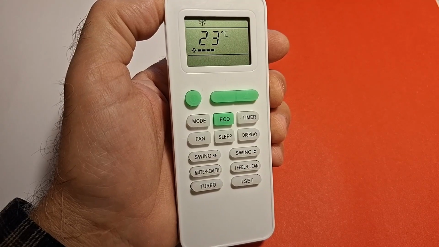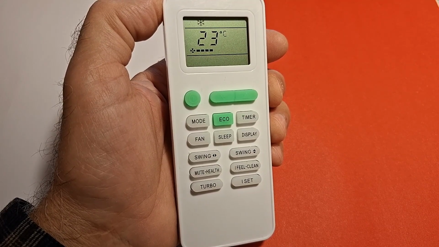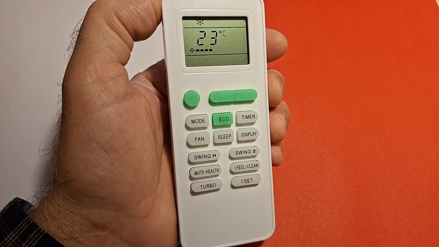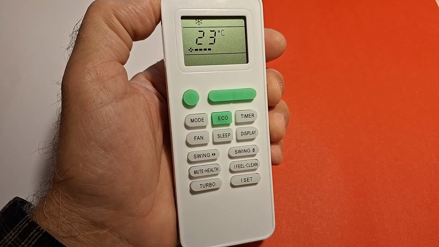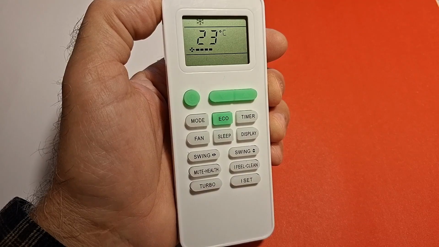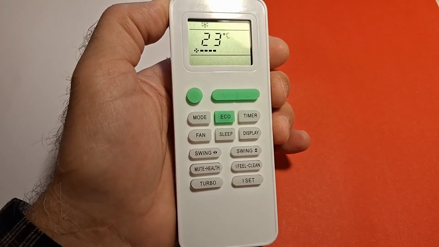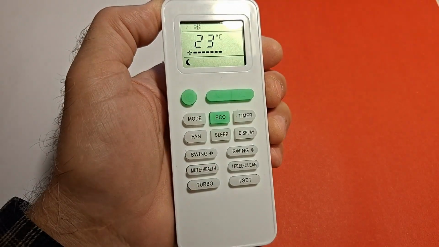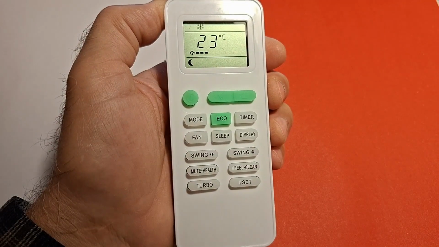Sometimes users set the temperature to 21 to 22 degrees Celsius or to 70 to 72 degrees Fahrenheit or less when going to sleep. Sleeping in a room with that temperature can cause colds. To avoid this problem, it is recommended to press the sleep button. When you press this button, a crescent moon appears on the screen.